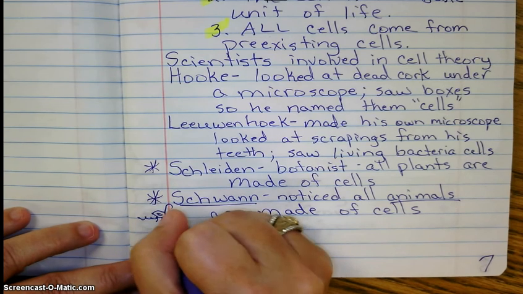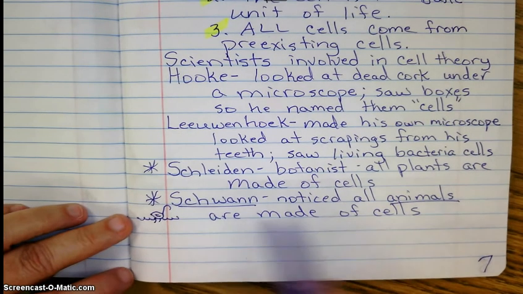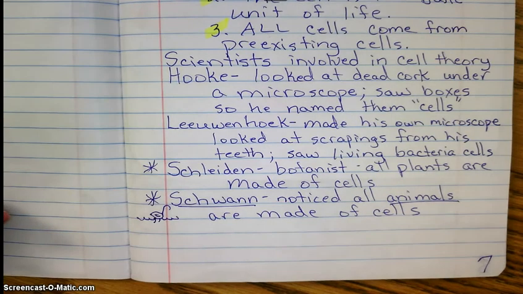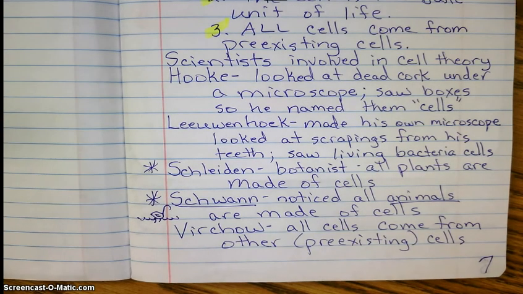So we're going to draw a little picture of that. That's to remember Schwann made the observation of animals, Schleiden made the observation of plants. And finally, Virchow was the one, although he kind of stole some of this data and observations, he did actually tell Schleiden and Schwann that all cells come from other or pre-existing cells.